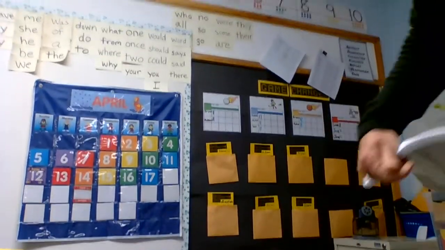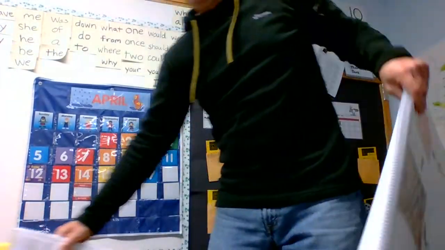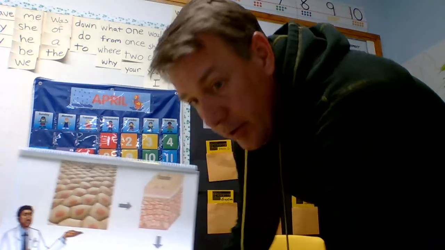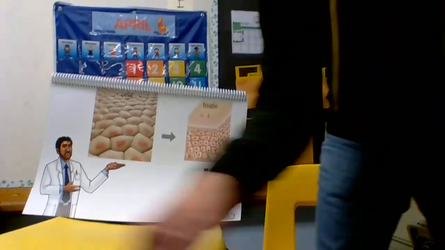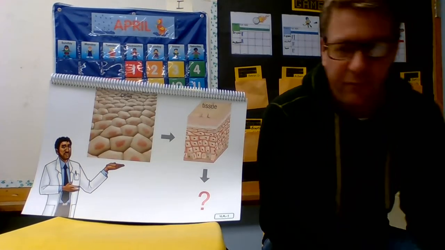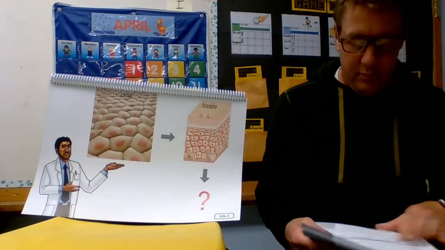I'm going to move over this way to where we always do our readings. Pull the chair up. And we will begin our read aloud for today.